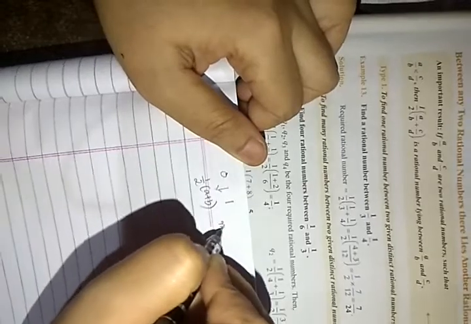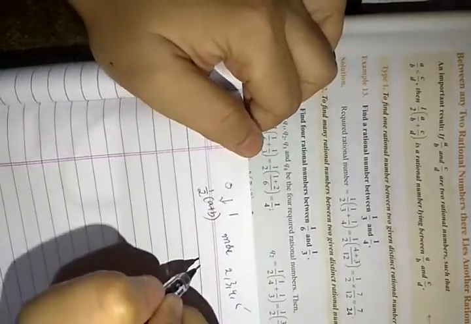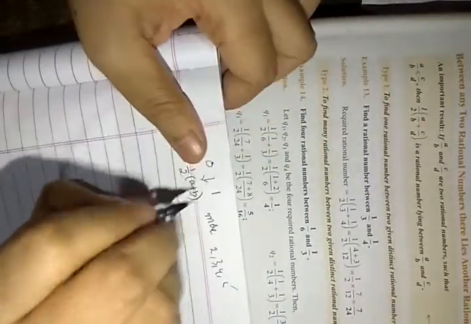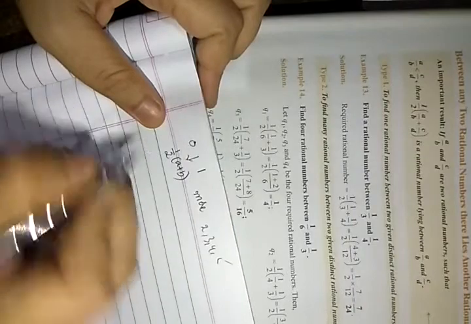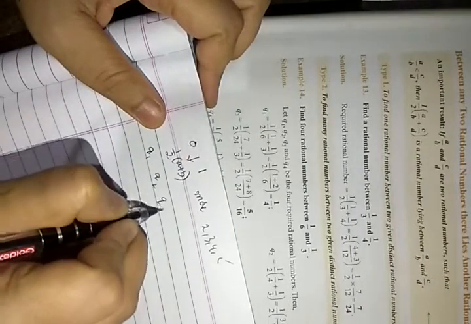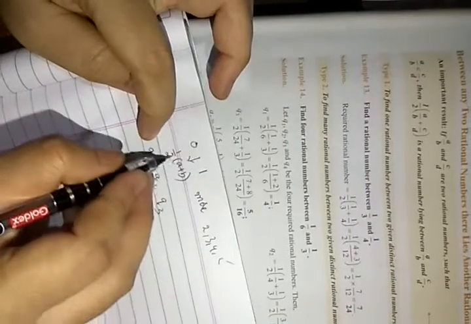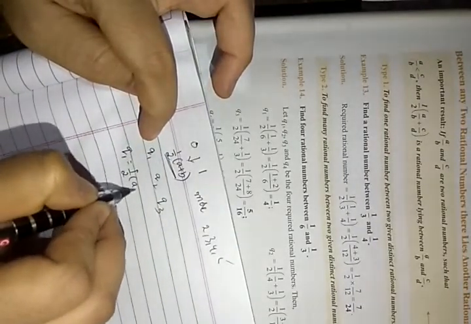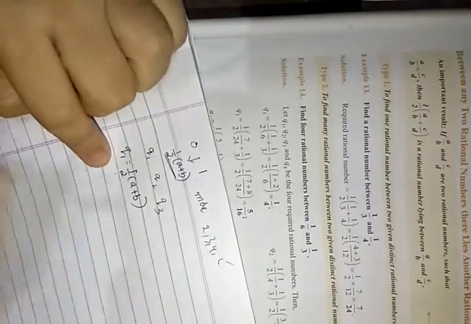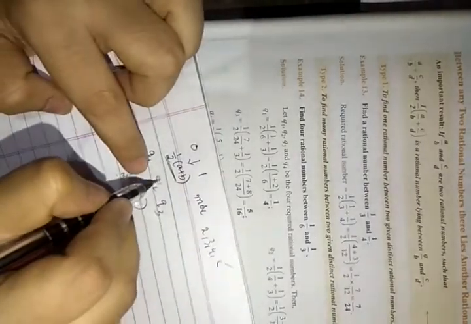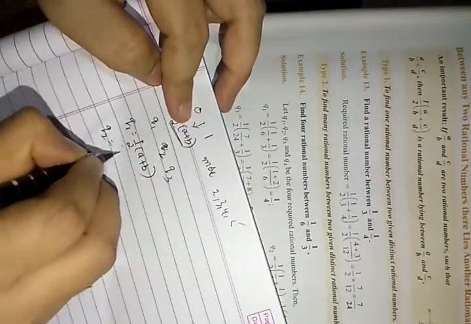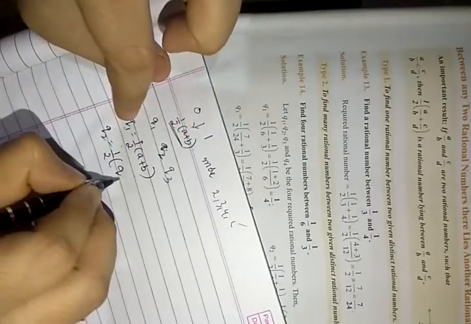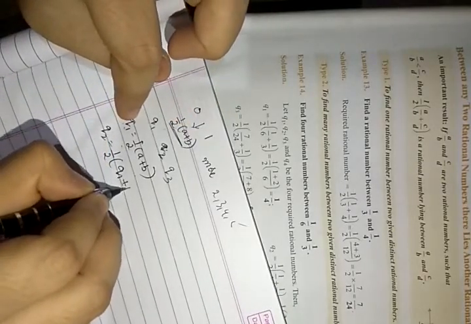To find more than one, meaning 2 or 3 or 4 or 5 or 6 and so on, rational numbers, what formula do we apply? We find rational numbers q1, q2, q3. To find one rational number, we apply this formula directly: q1 is equal to 1 by 2 (a plus b). To find q2, the second rational number, what do we do? q2 is equal to 1 by 2, and in place of a we write q1, which we already found, plus b.